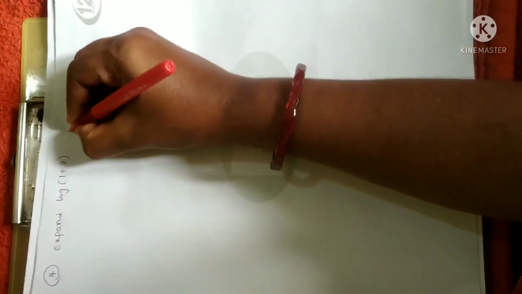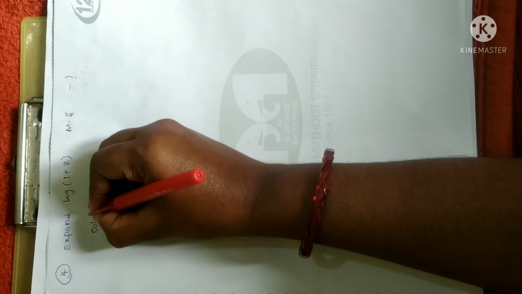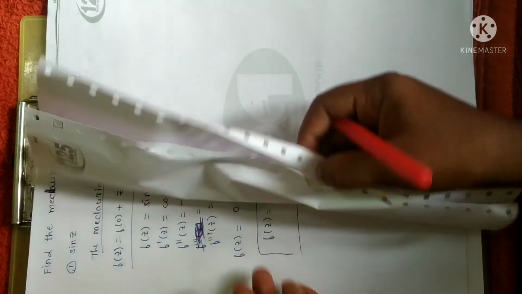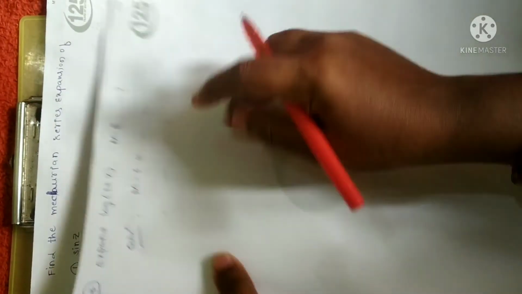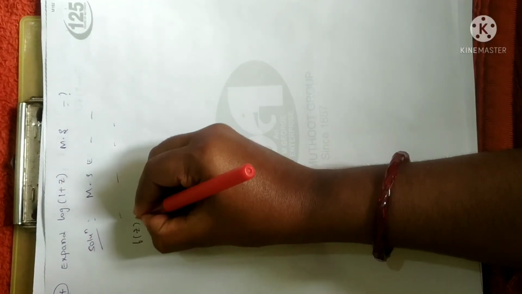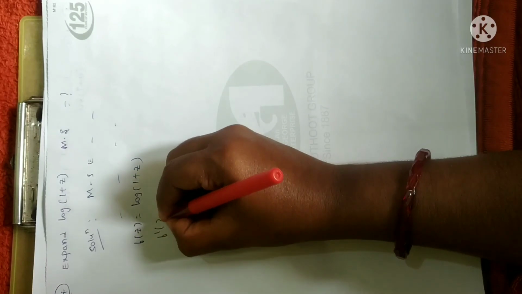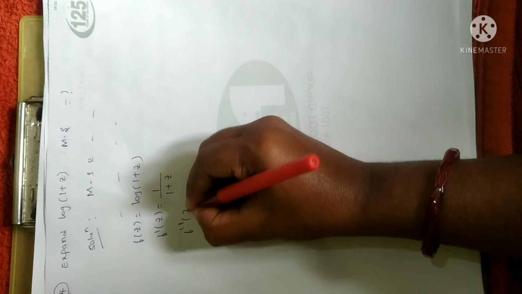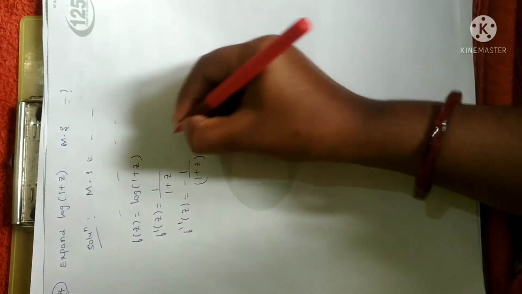In this problem, we have to find the Maclaurin series of the given function. So you have to write the statement, that is, the Maclaurin series expansion is given by, and write the expansion. This step is common. Fine. Now let us take f of z as log of 1 plus z. Now let us find f dash of z. Differentiation of log x is 1 by x, that is 1 by 1 plus z. Now f double dash of z is minus 1 by x square, that is minus 1 by 1 plus z whole square. It is enough to find two terms.